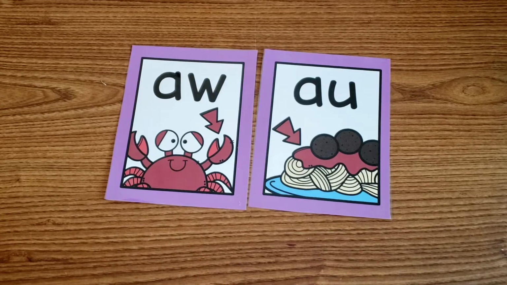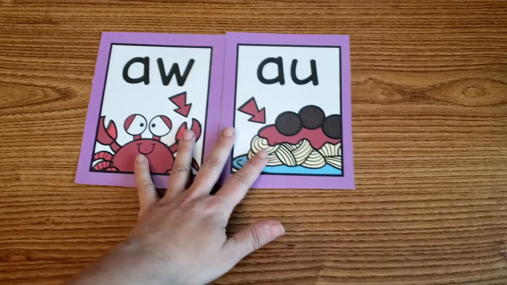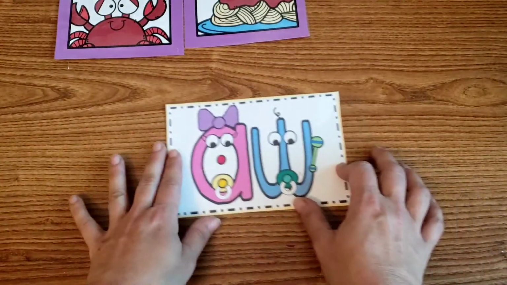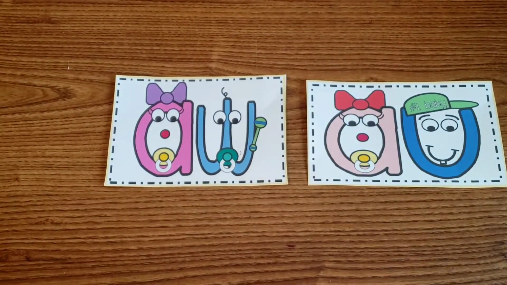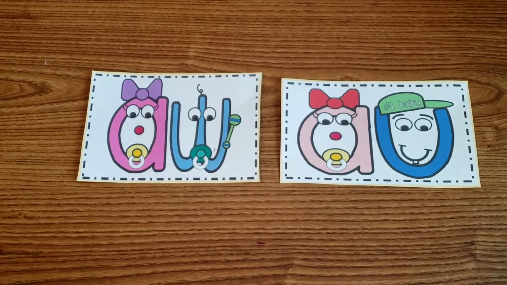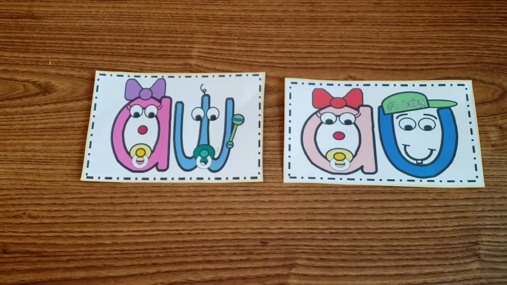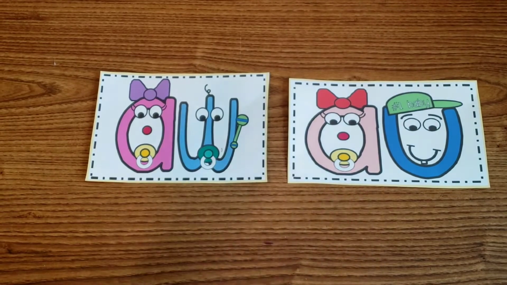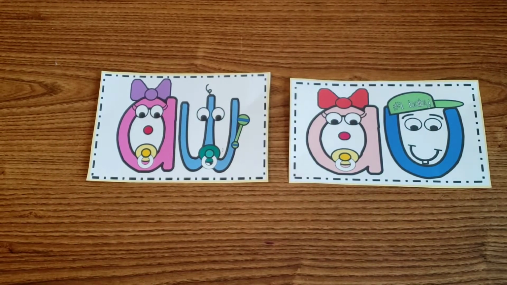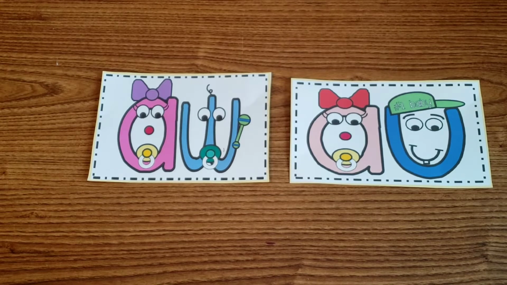They are the cutest babies ever, right? Look at them. Look at AW and AU. Aww. Aren't they cute? So when I see those two letters together, I picture these babies in my mind and I say, "Aww."